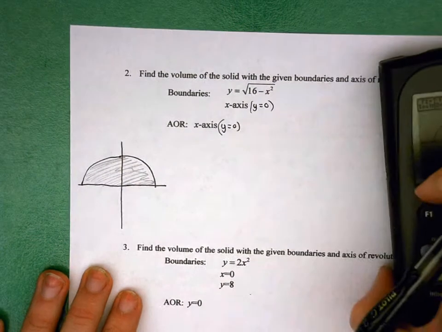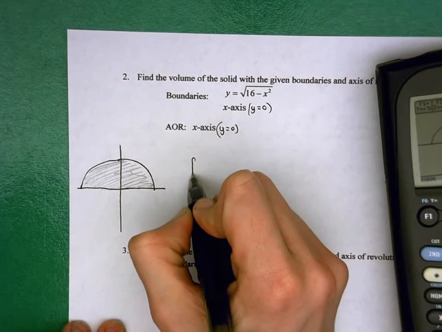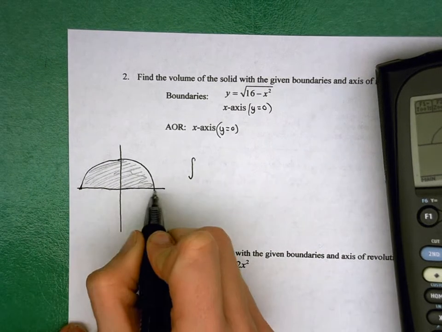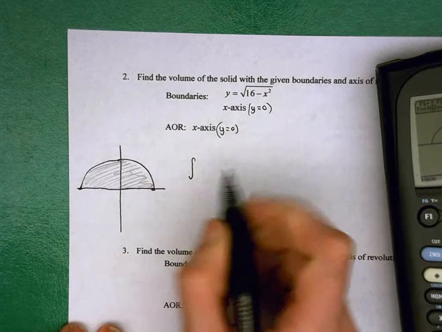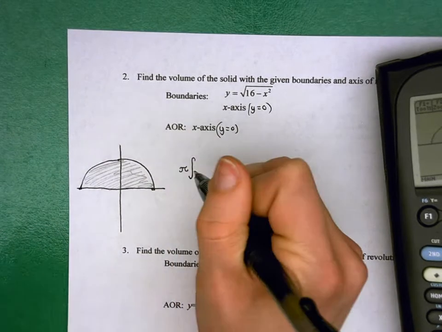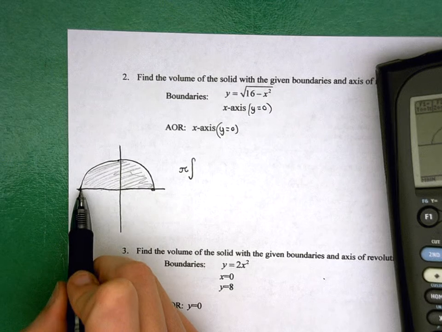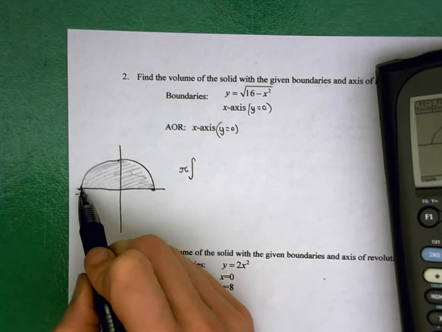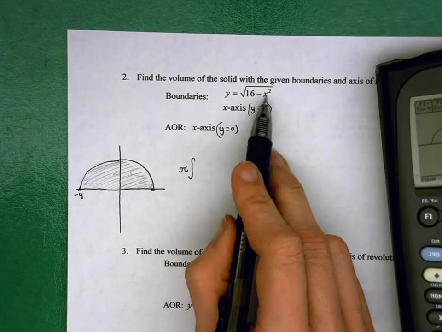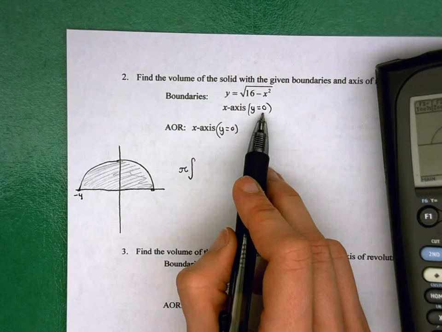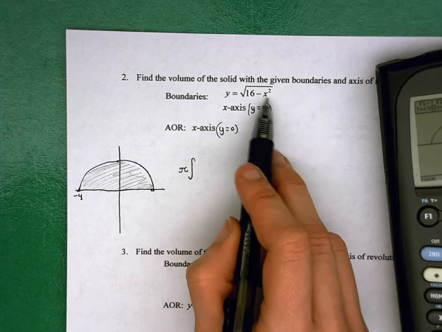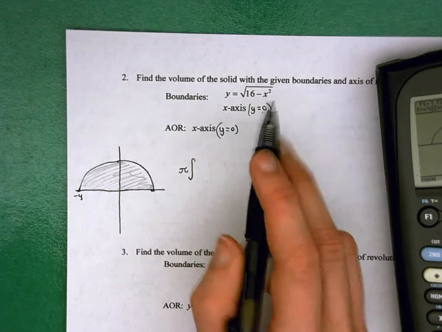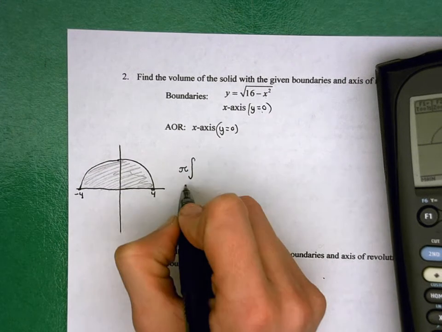Okay, and so I'm going to find my bounds. My bounds are where this semicircle touches the x-axis, right, because it's bounded by y equals 0, the x-axis. Don't forget the pi. And so this left intersection point is at -4, right? Because if it's an intersection point, then root 16 minus x squared has to be equal to 0. Well, what makes this equal 0? Well, 4 does, because 16 minus 4 squared is 0. And -4 does. So those are our bounds, -4 to 4.